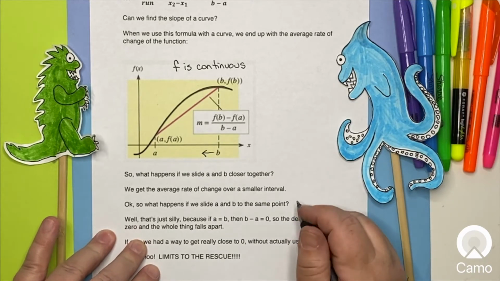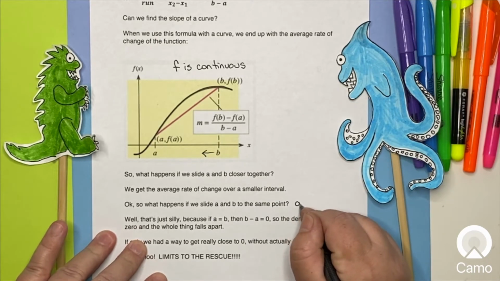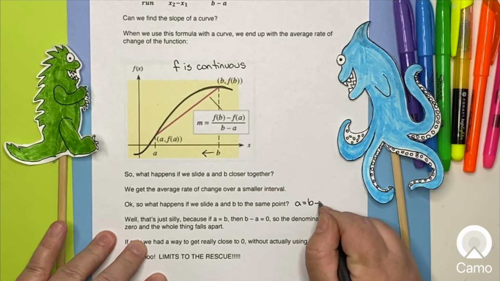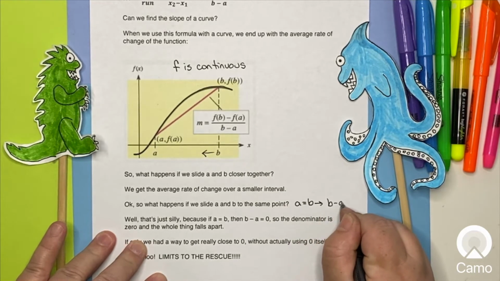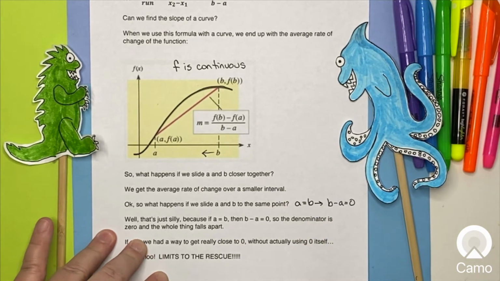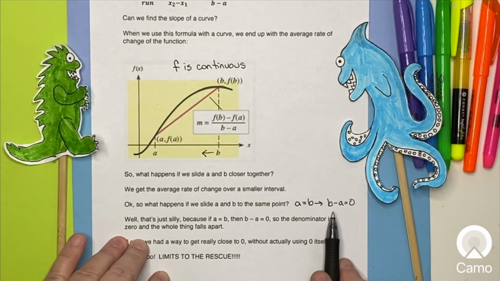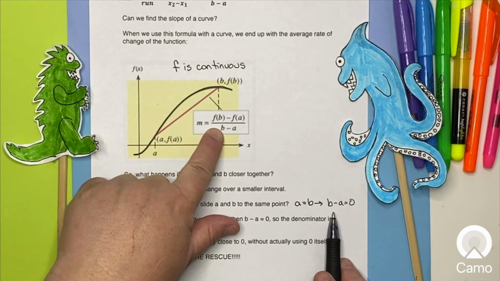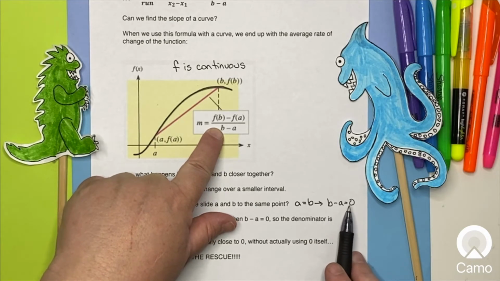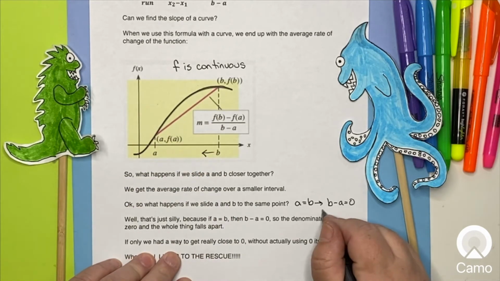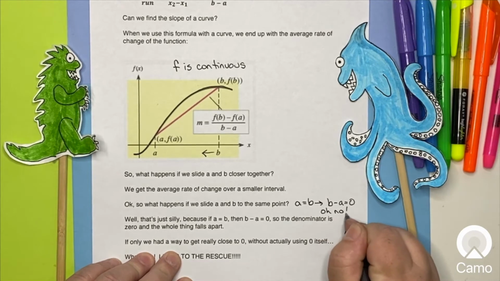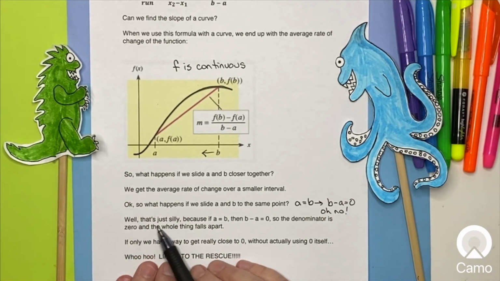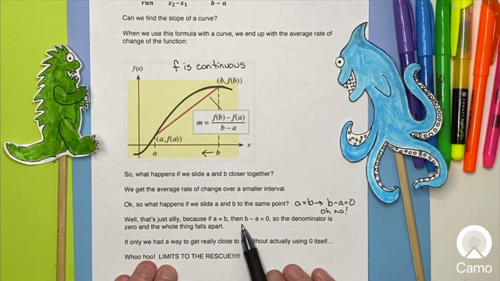But then also we would say if A equals B, then B minus A is 0. And this is a problem. Why is this a problem? Well, because the denominator here is B minus A. So we can't have 0 in the denominator. So this is, oh no. I say, well, that's just silly, because if A equals B, then B minus A equals 0. So the denominator is 0 and the whole thing falls apart.